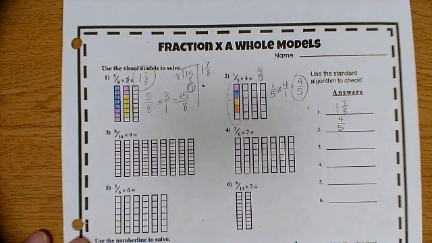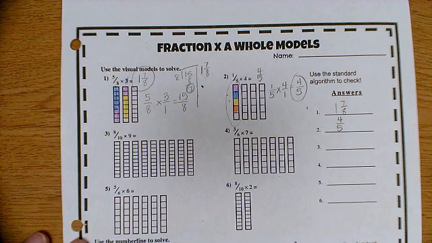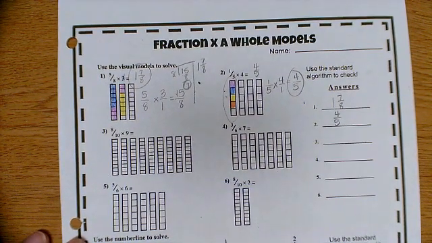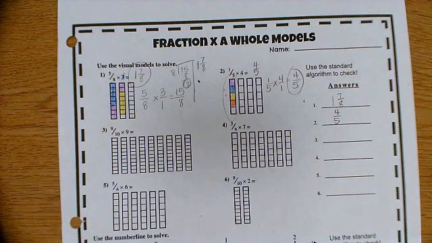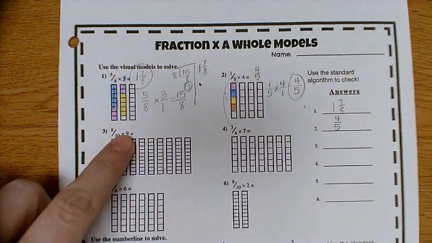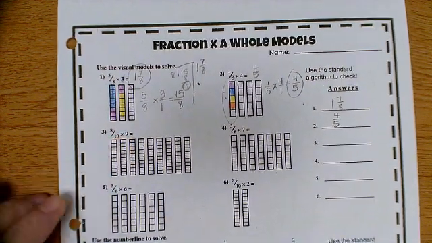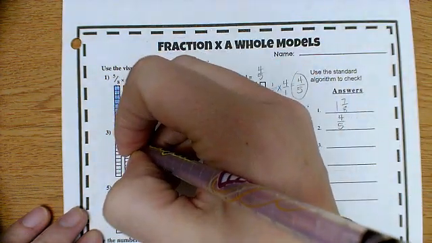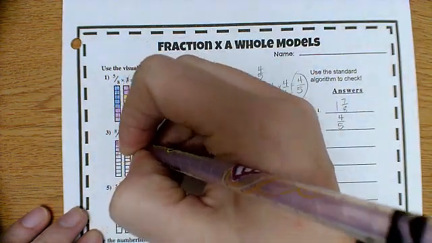Let's do one more of the shading together. For this next one, we're going to need 9 different colors, so I have to make sure I have enough colors to do this. We are going to be shading in 8/10, or 9 groups of 8/10. These are each split into tenths, so I'm going to be shading in 8.